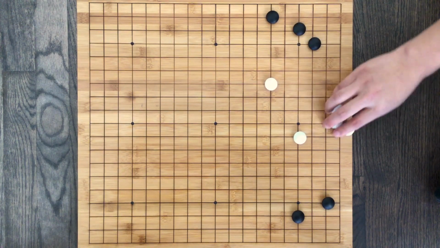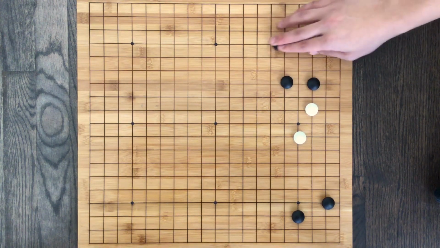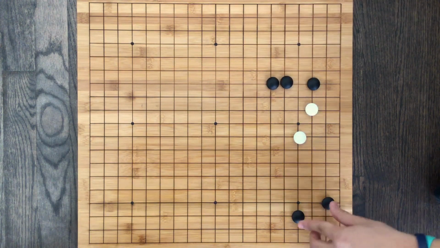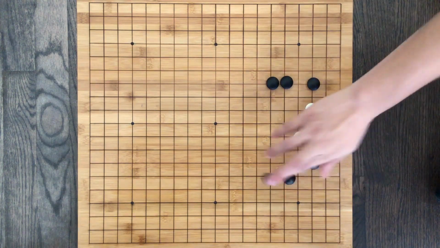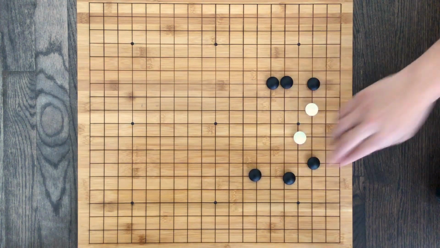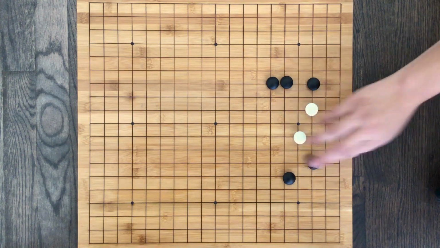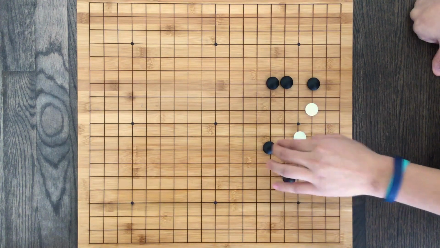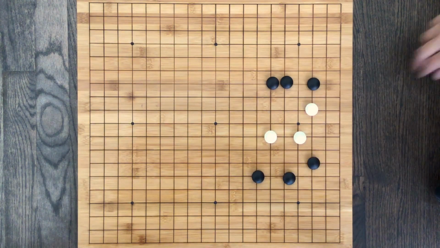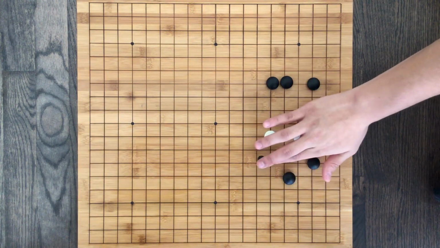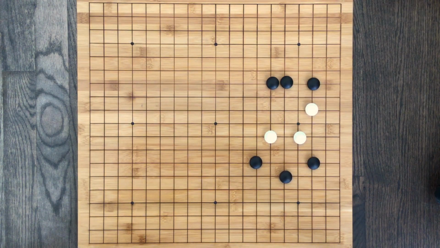Let's say there's a weak white group, strong black group. Black's next move could be a one space jump. However, if you want to put more pressure on this weak white group, you can use the knight's move. And let's say white jumps, then in this case, you probably won't jump, you'll try to pressure this group. So you'll probably play a knight's move. So a knight's move is normally played when you're trying to attack.